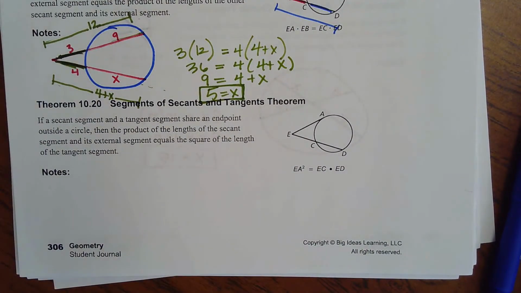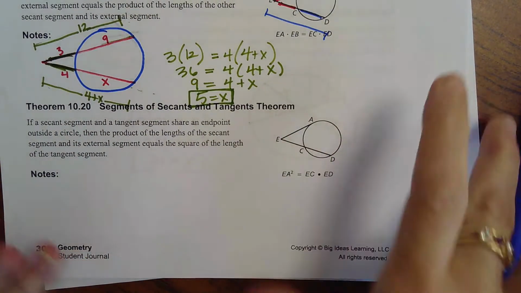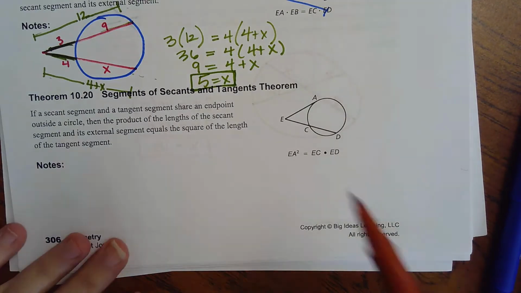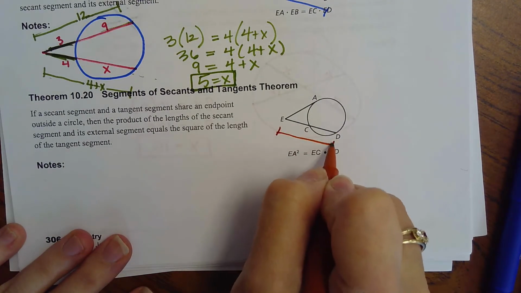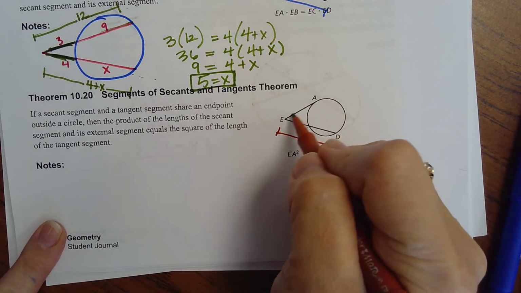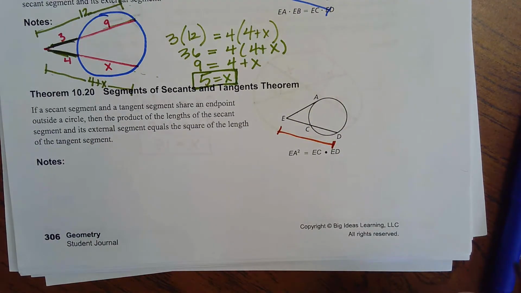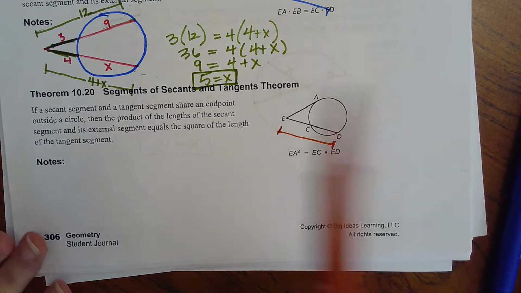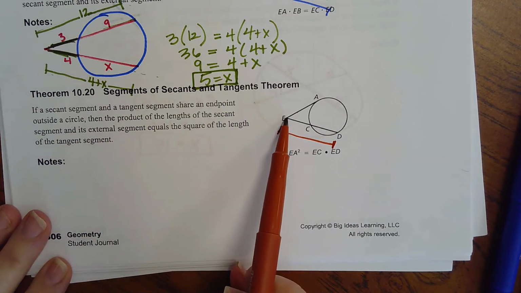So segments of secants and tangents theorem. All right, so on this one it says, if a secant segment, so again, here's my secant segment. So this whole thing here is my secant segment. And a tangent segment, that's this piece right here, because it's just tangent, not secant, so it doesn't hit it in two spots, share a point outside the circle, okay?